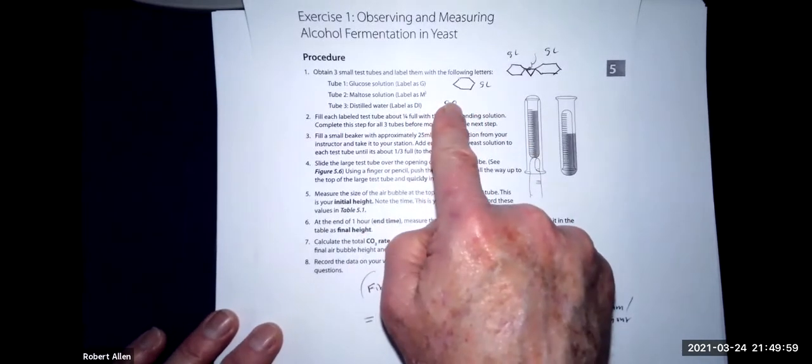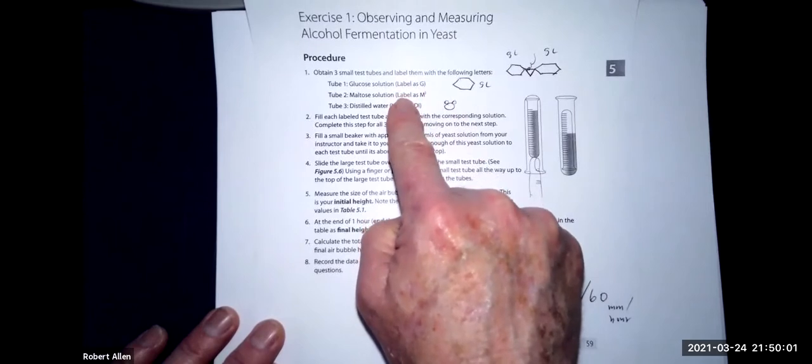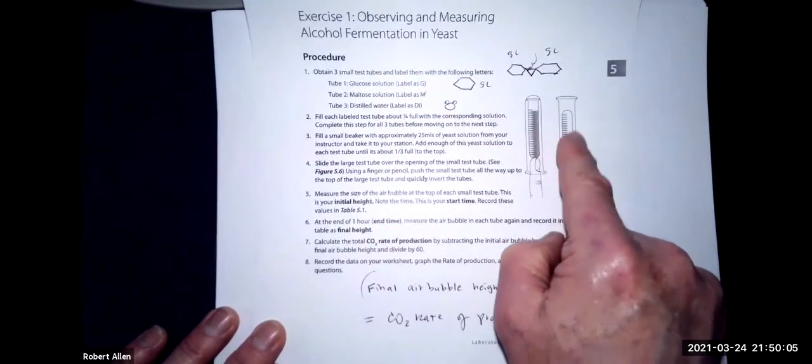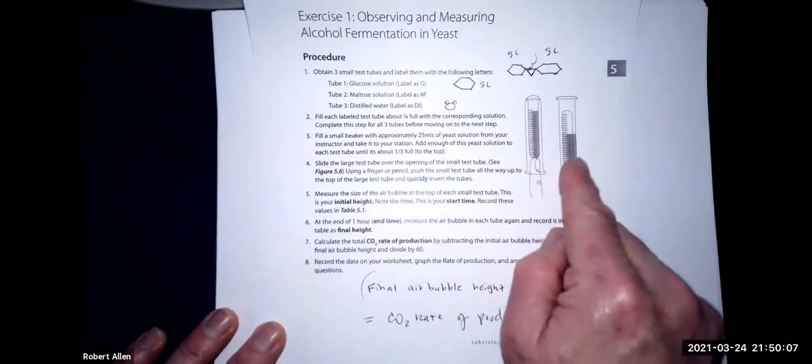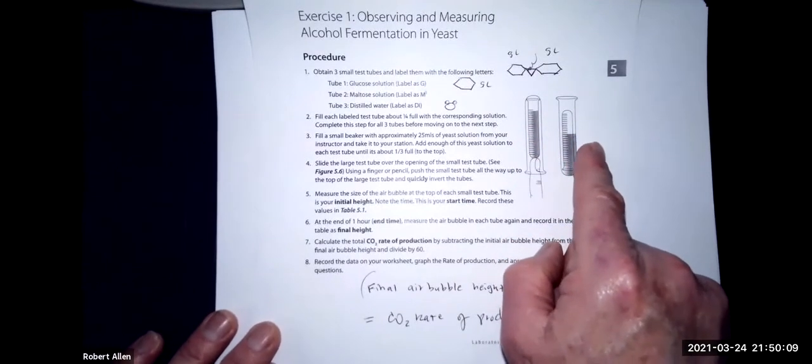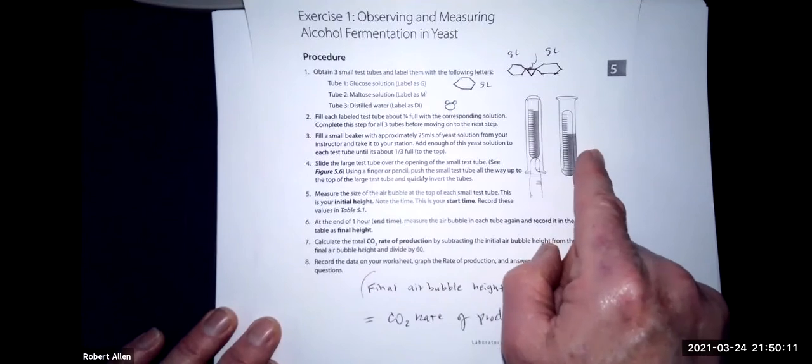As I said a bit ago, one of the products of the fermentation process is carbon dioxide bubbles. So we're going to look to see if carbon dioxide bubbles are produced here, because that's how we see if yeast are doing their thing, if they're breathing and doing respiration.